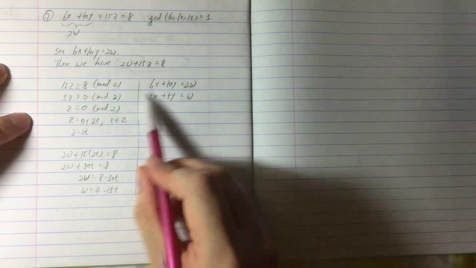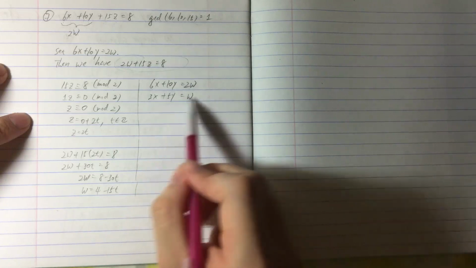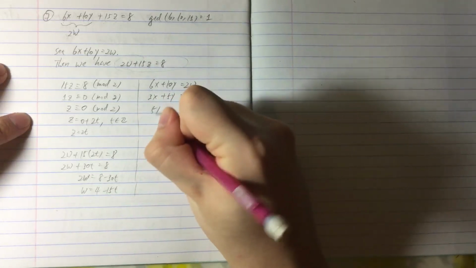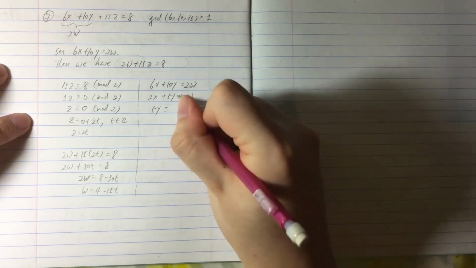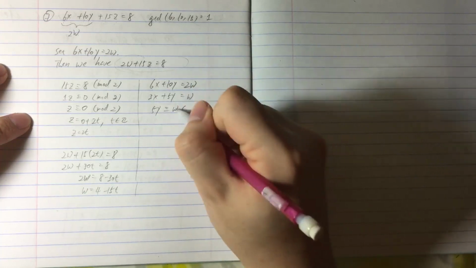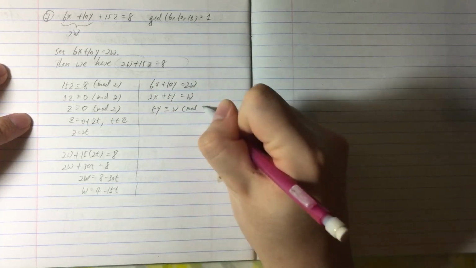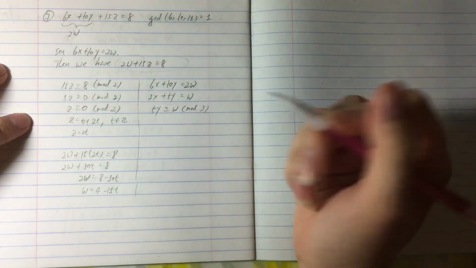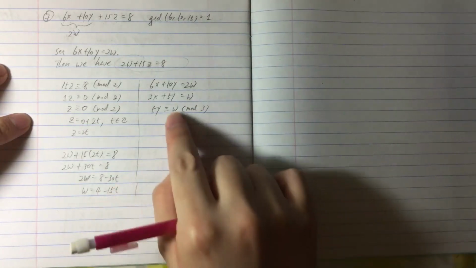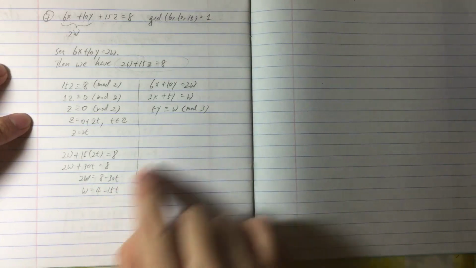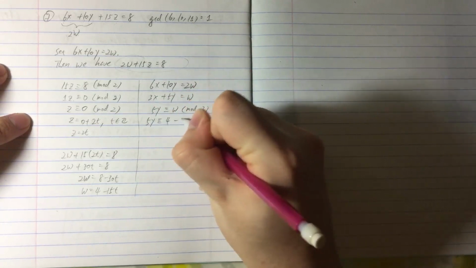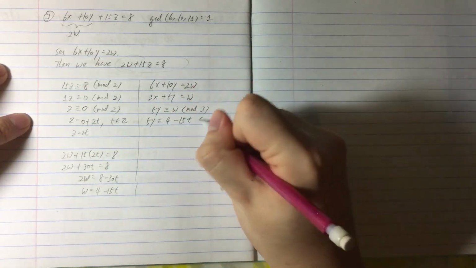Then rewrite this as a linear congruence. I have 5y congruent to w mod 3. And plugging in w, which is a/2 minus 15t, I get 5y congruent to a/2 minus 15t mod 3.